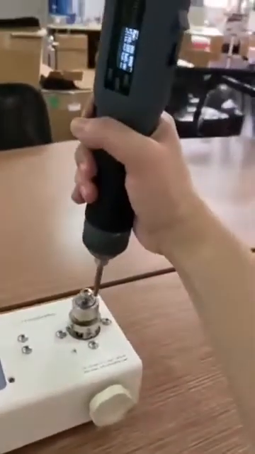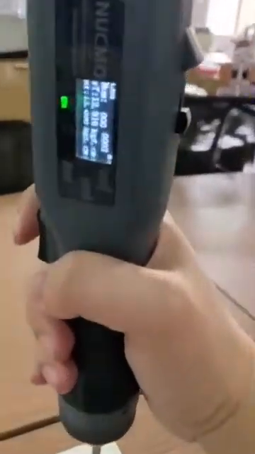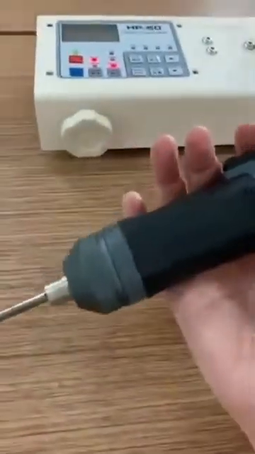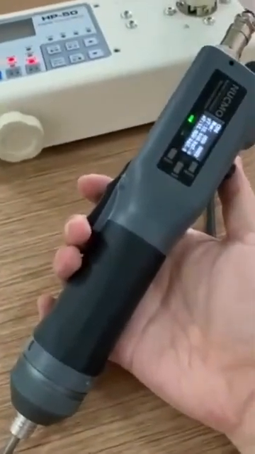Now if I put on load and finish the process, it's going to give me a green light to show the process is finished and it passed. So basically, that's the main features of the screwdriver. You can use it for different combinations with a very powerful setup for the different processes.